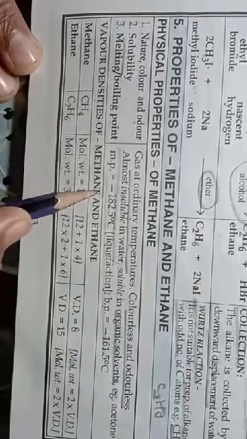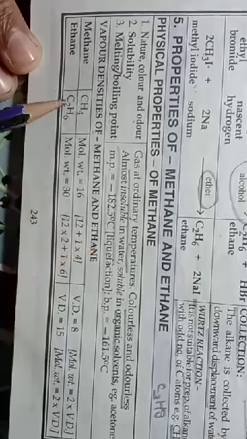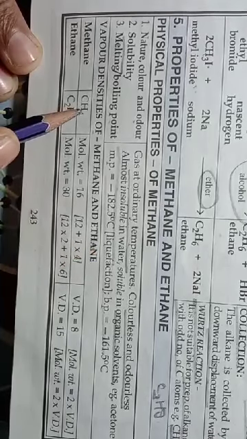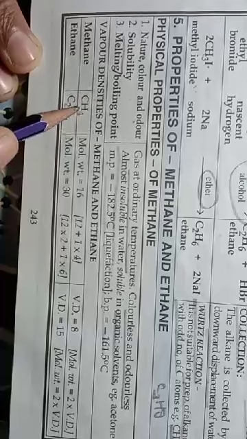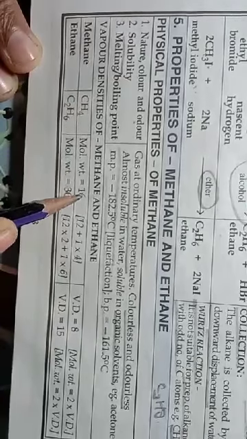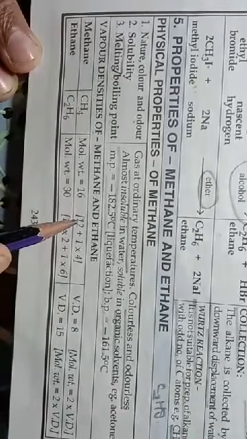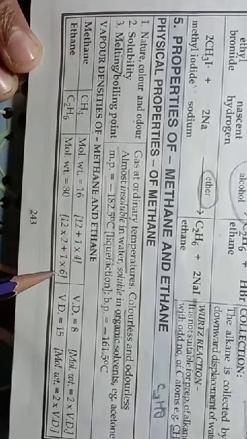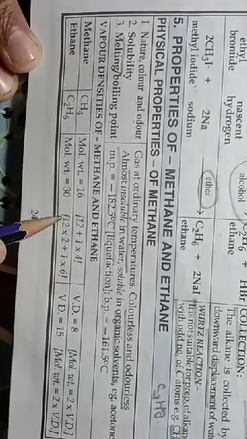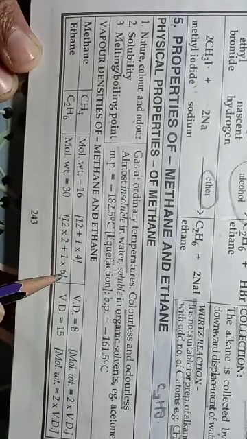Now, vapor densities of methane and ethane. You all know that vapor density of any compound is half of its molecular weight. So the molecular weight of methane is 16, 12 plus 1 into 4, and of ethane is 12 into 2 plus 6.